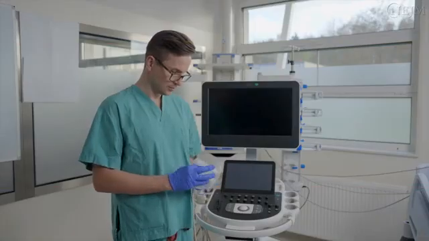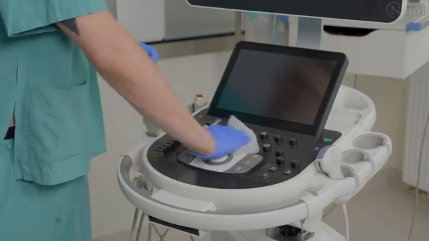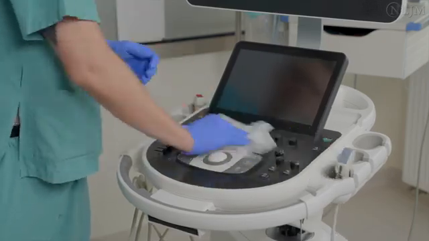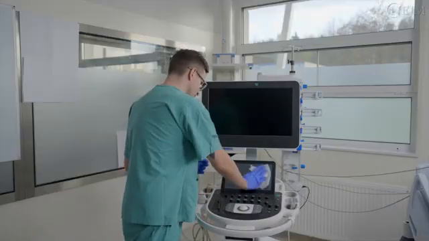It is important to disinfect the equipment after performing ultrasonography. Cleaning should be carried out in accordance with the standards at your institution.